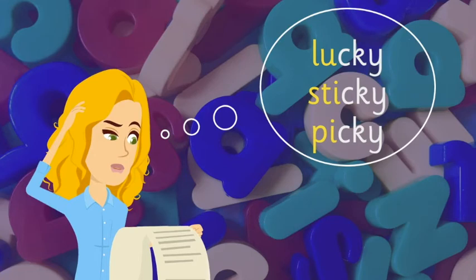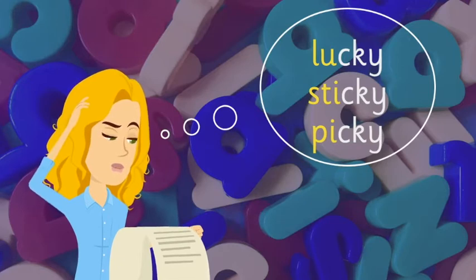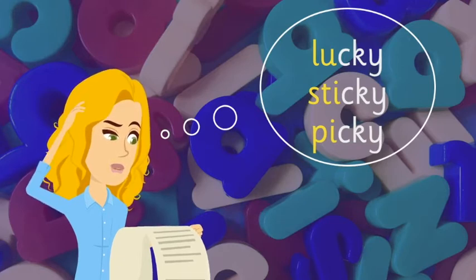Words to avoid at this stage should include words like lucky, sticky, or picky. These sound like there is a K before the E sound, but an EY isn't needed here because the K sound is represented by a C and a K and not a K.